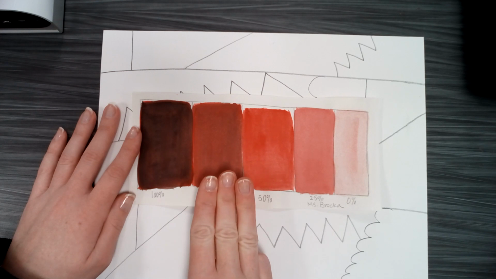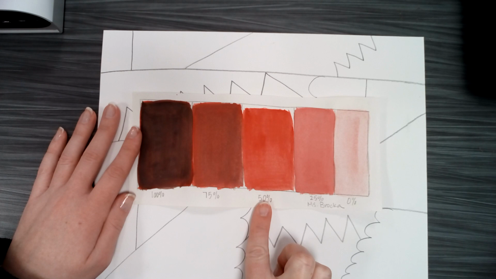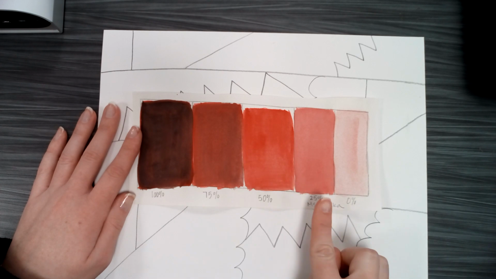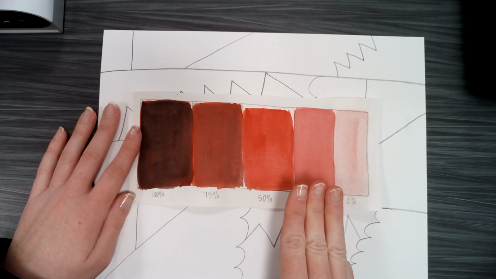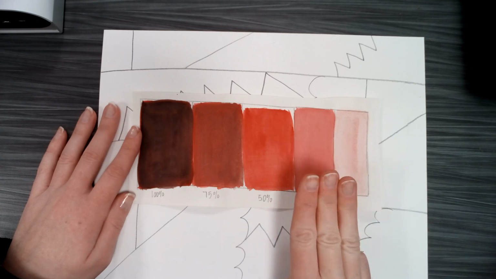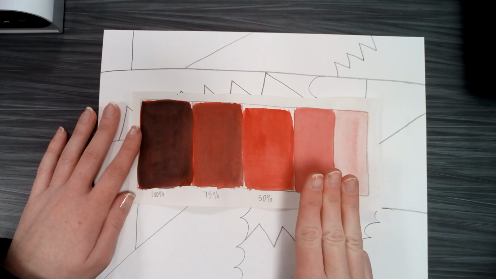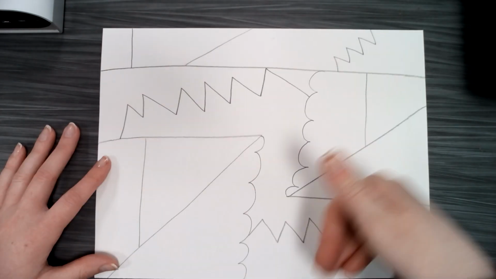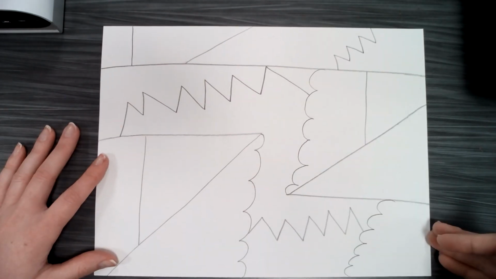I need to use 50% 3 times. I need to use 25% 3 times, and I need to use my 0% 3 times. Now, that's not going to fill in all of my spaces, but it's going to fill in a lot of them.